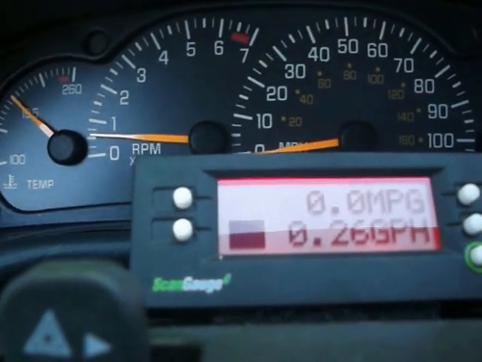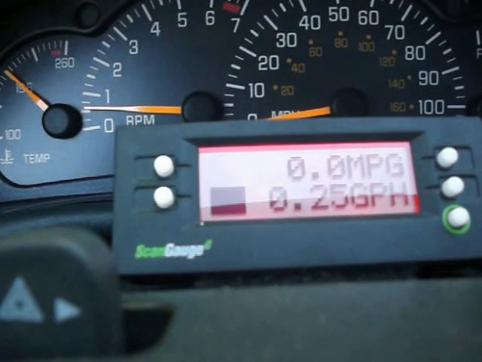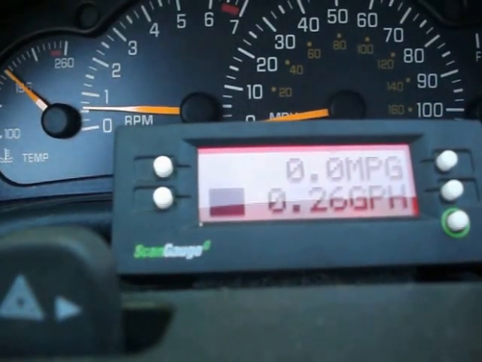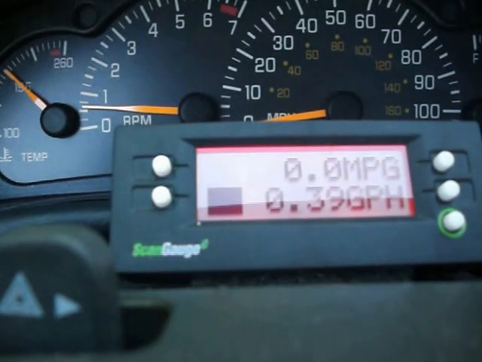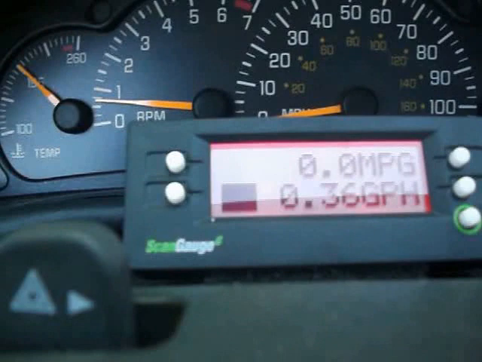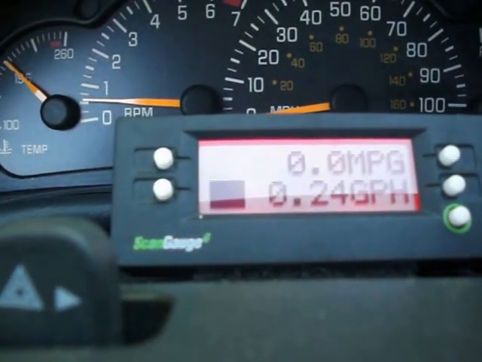So for example, I'm going to turn on the air conditioning. Right now it says around 25. I turn on the air conditioning full blast and it switches to around high 30s. So I'm going to turn it off now and it goes back to 25. So that is a very cool feature.